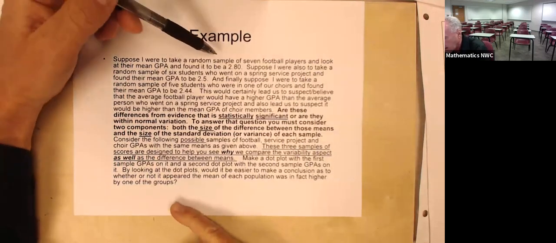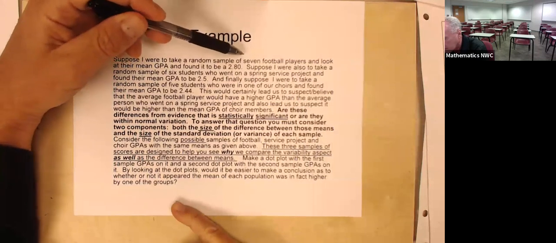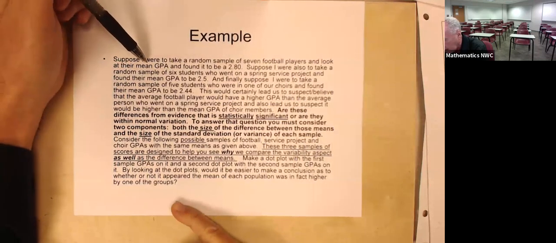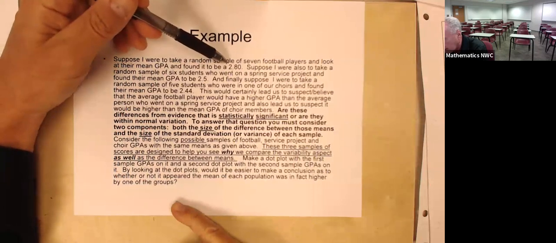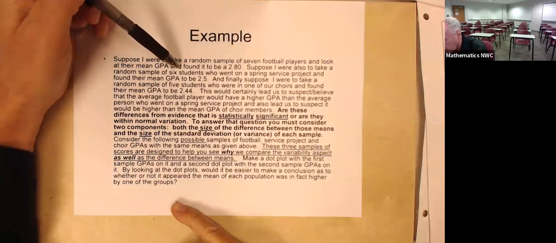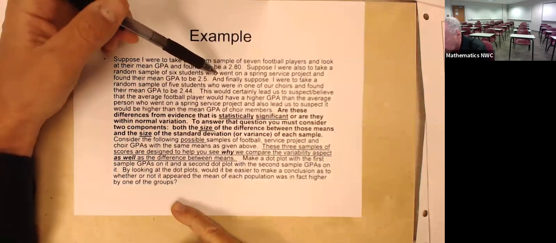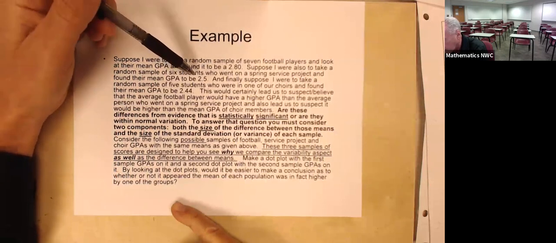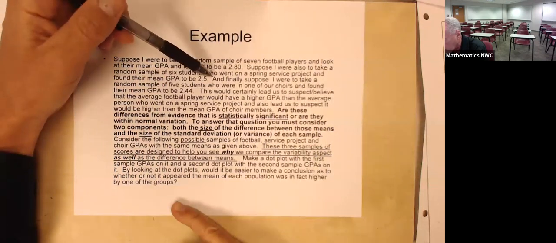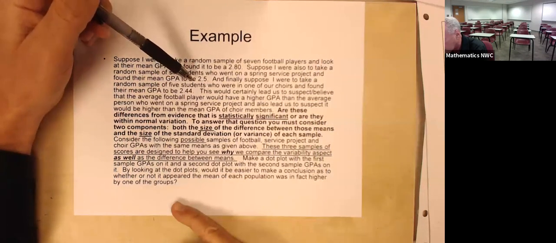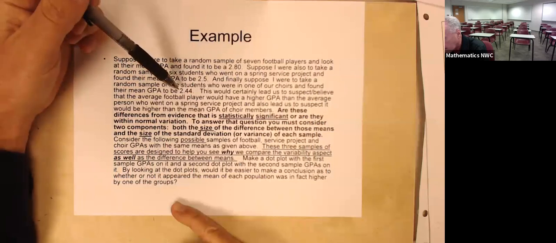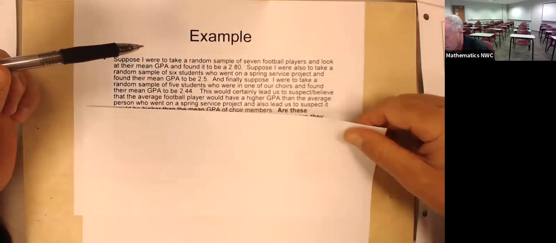Suppose I were to take a random sample of 7 football players and look at their mean GPA and found it to be 2.8. Suppose I were also to take a random sample of 6 students who went on a spring service project and found their mean to be 2.5. And finally, suppose I were to take a random sample of 5 students who were in one of the choirs and found their mean to be 2.44. First of all, I'm not trying to make any assumptions on football players, choir, or people that do spring service projects. I'm just putting this out there for an example.